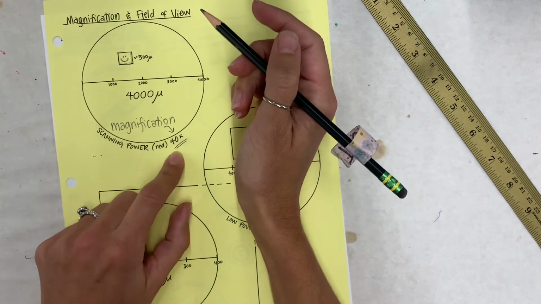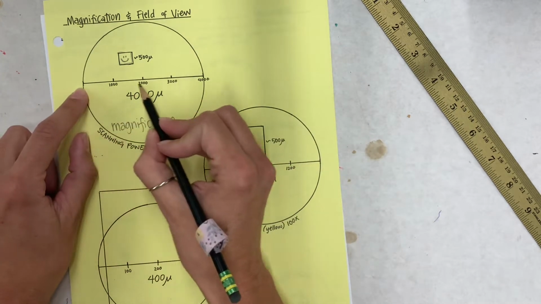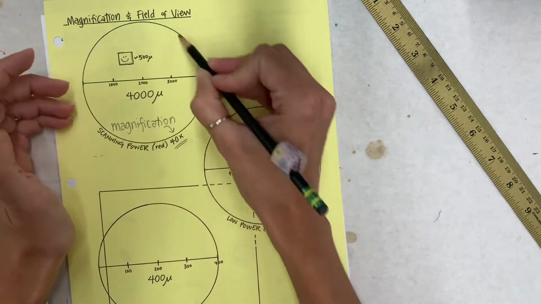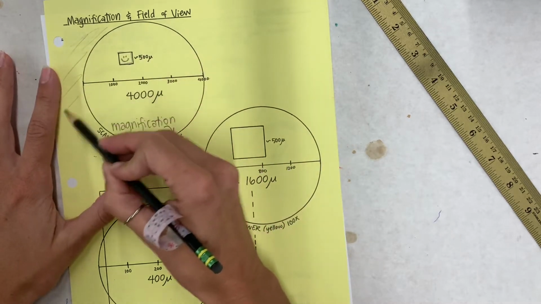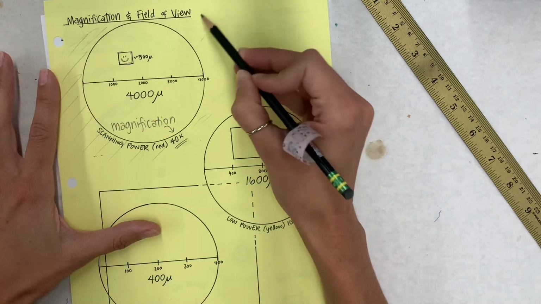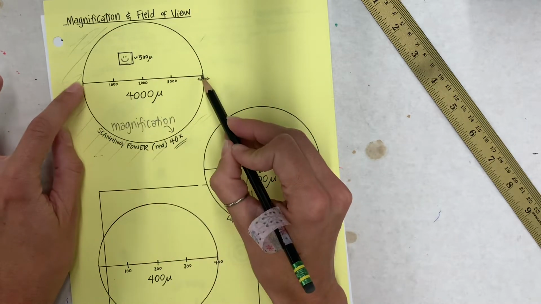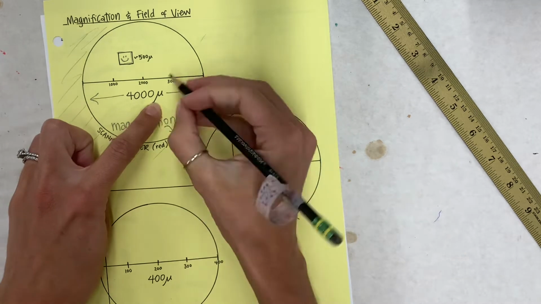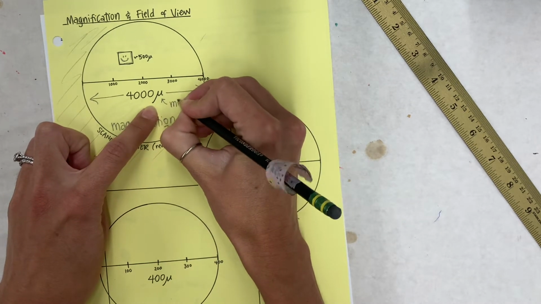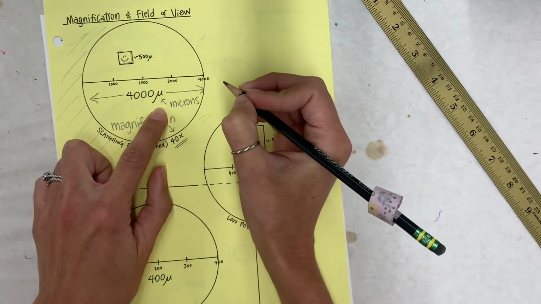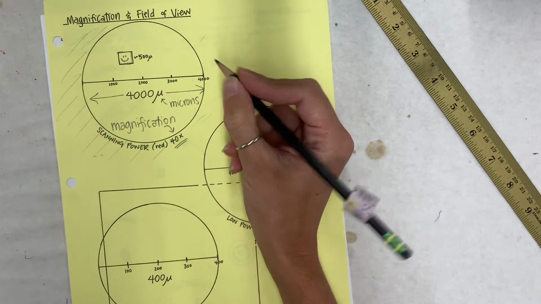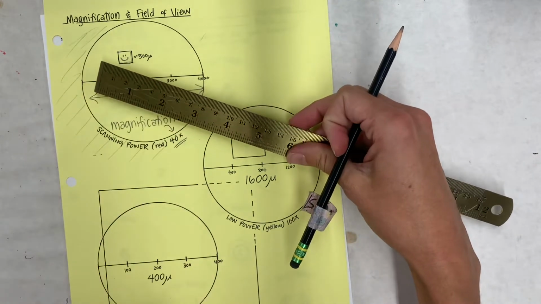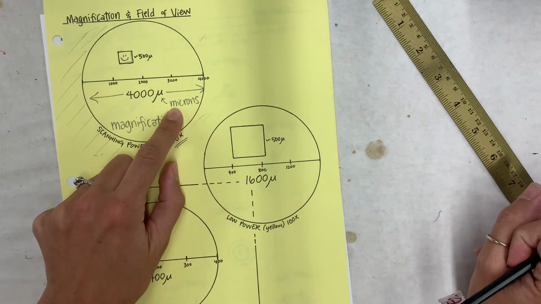At scanning power, 40 times magnified, we know the distance across our field of view. Our specimen is illuminated with the light shining through this circle, and then all around it is black. And across this field of view, which is a circle, is a known distance, which we know is 4,000 microns. So this unit here is known as microns, and that's what we're going to be using for our length today.